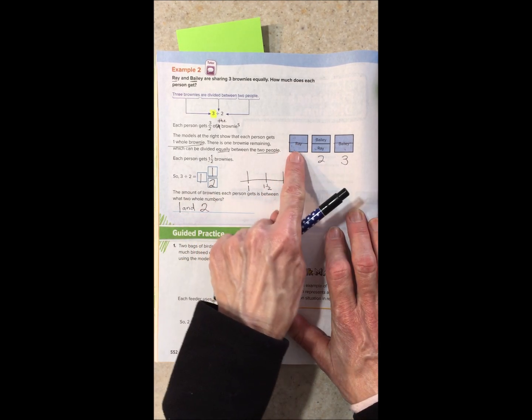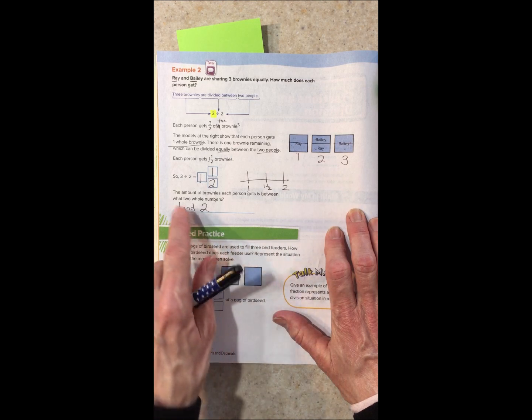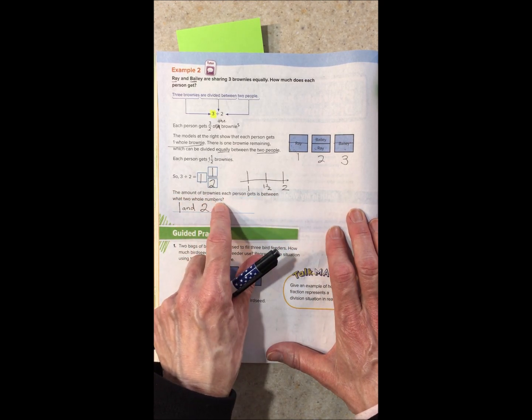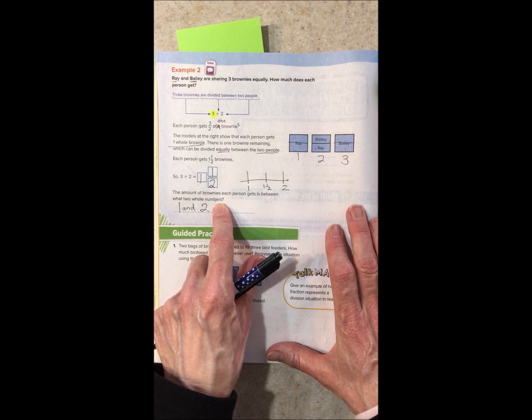Because these two went together to make one whole and then half of another. The amount of brownies each person gets is between what 2 whole numbers? They want to know what it is between in terms of whole numbers.